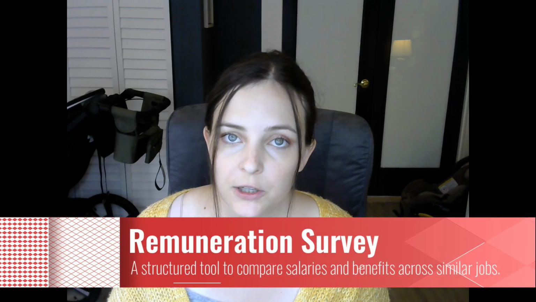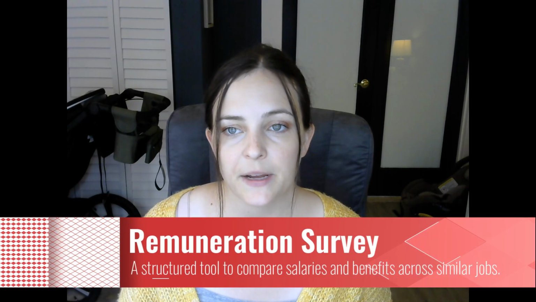So we have the remuneration survey, which is a structured tool to compare salaries and benefits across similar jobs. And then labor market trends, which are economic shifts, cost of living, industry demands, and skill shortages affecting pay. So for example, you use a local hotel survey to adjust your front desk wage range to stay competitive with other properties. Questions may ask how to determine a new role's pay. Go with benchmarking, surveys, or labor market data.